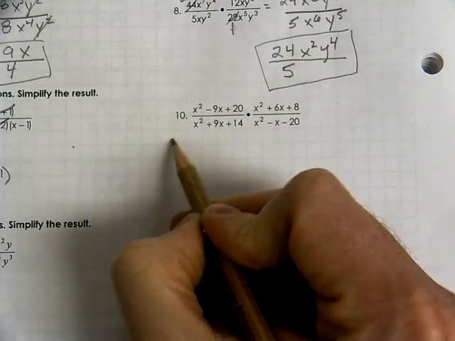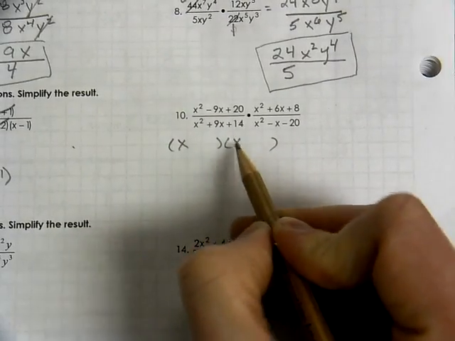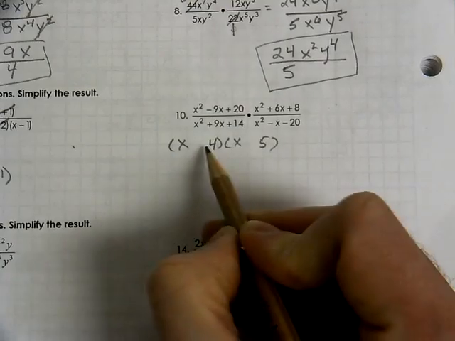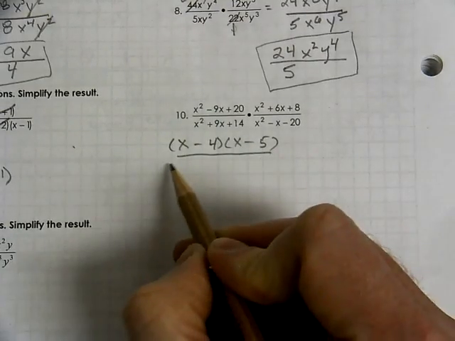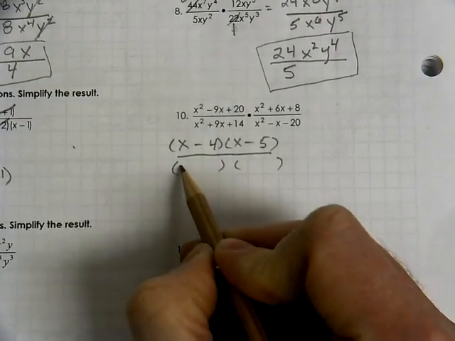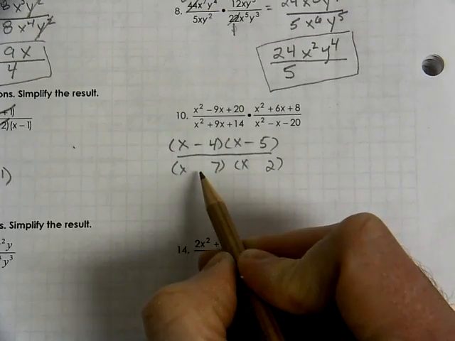Here we need to factor. What multiplies to be 20 and adds to be 9? What multiplies to be 14 and adds to be 9?